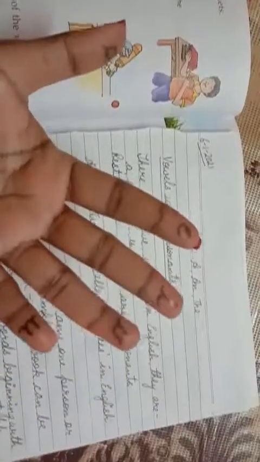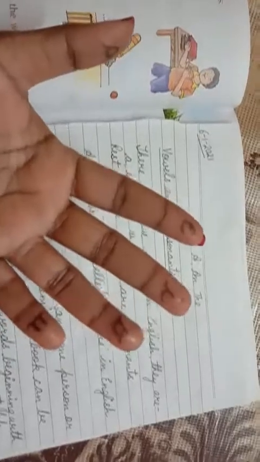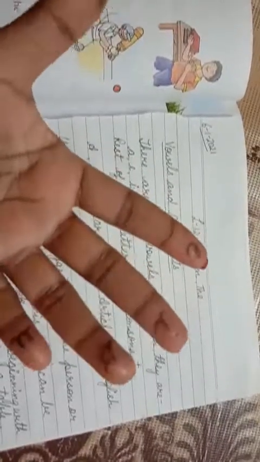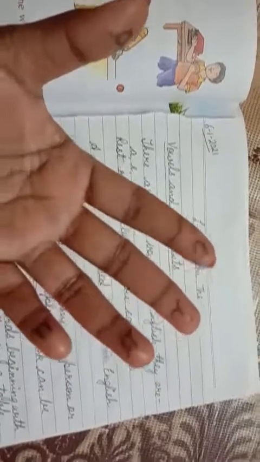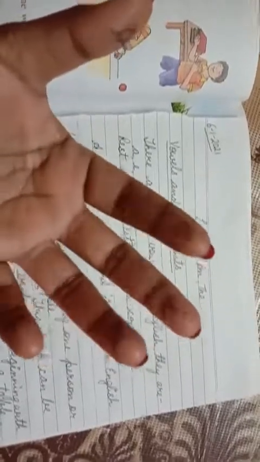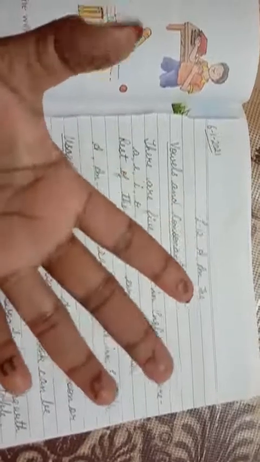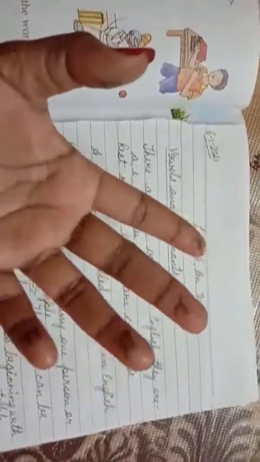We have hands. Yes, we have 2 hands. And how many fingers do we have? We have 5 fingers in one hand, isn't it? So these are my fingers. Now you can see what I have done. I have written these vowels on my fingers. Understood? How can you learn? You can also write. Okay, this is a little fun.